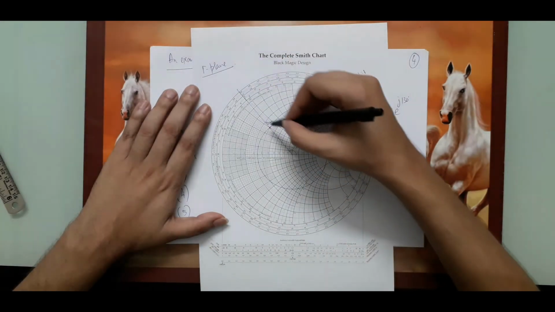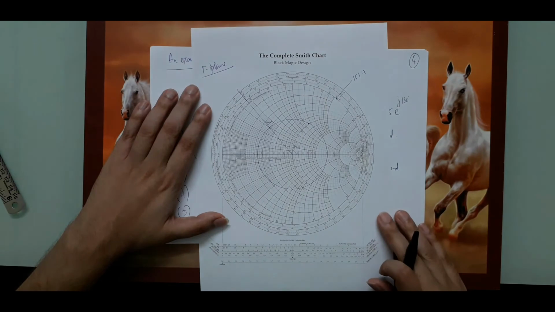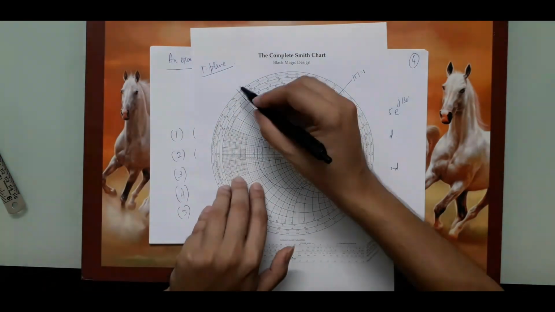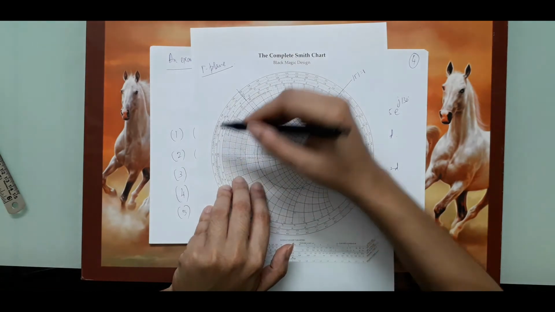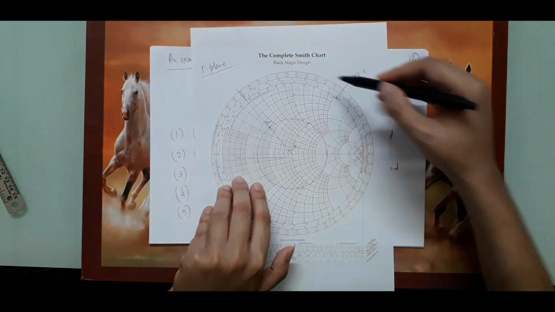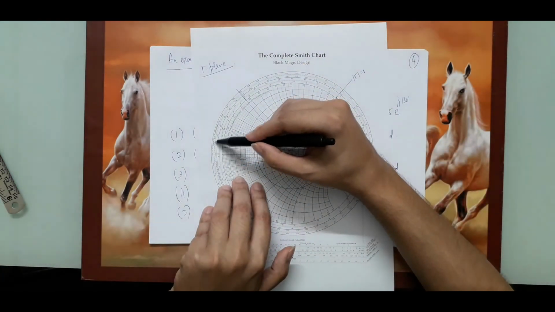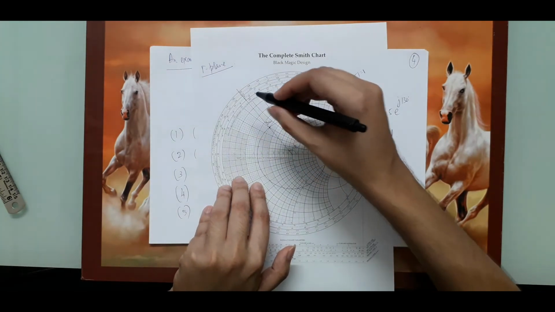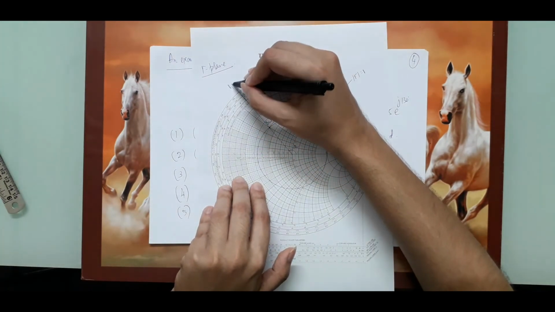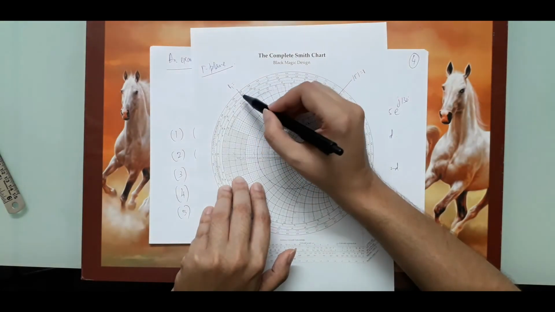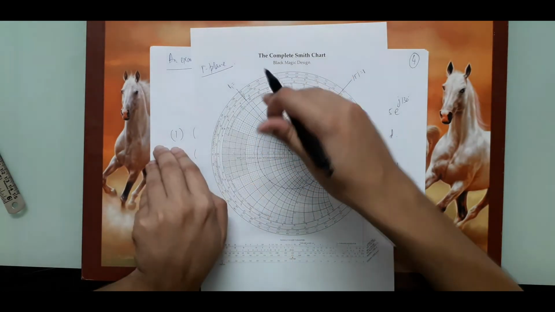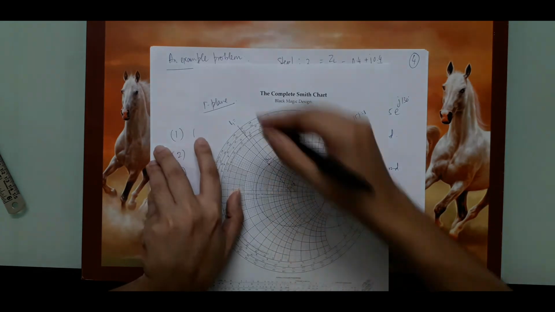So let us mark which point we are at right now. Look at the wavelength. We are more interested now in moving away from the load, that means towards the source or generator. So at this point, let me call it L1, it is 0.068 lambda.